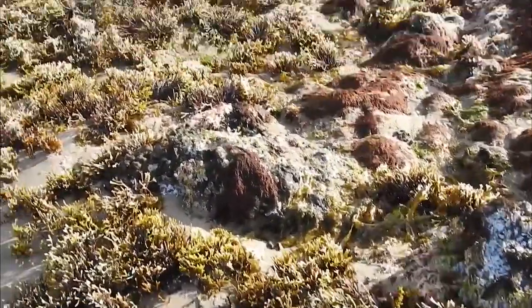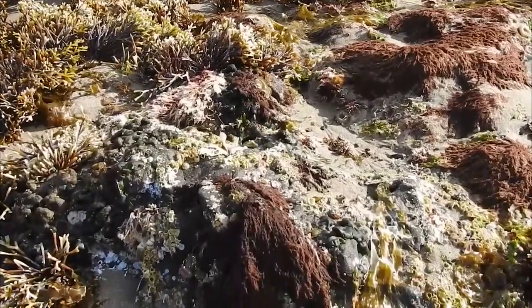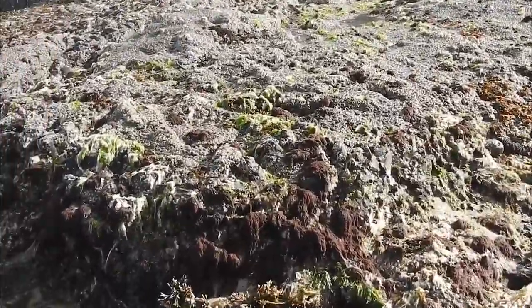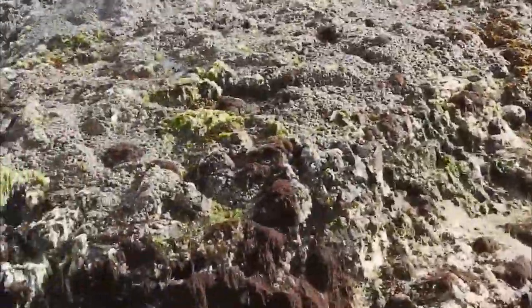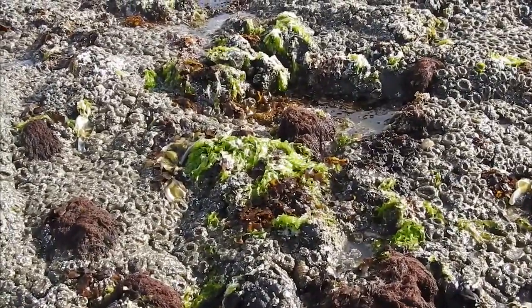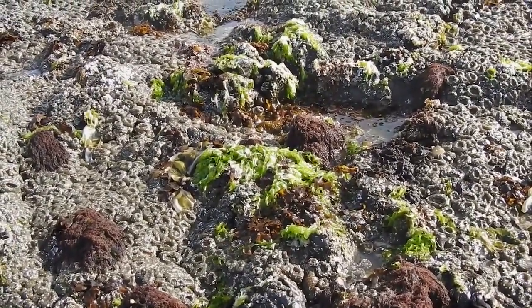It's the brown. Here's another one. It's in the red group. And as we get up a little closer here, in the higher intertidal, there is the sea lettuce, which is in the green group.